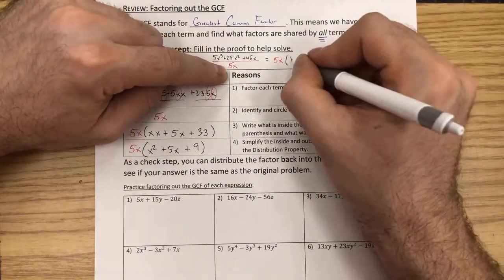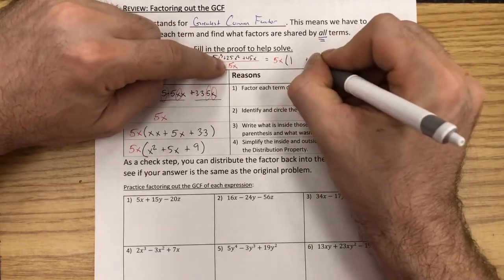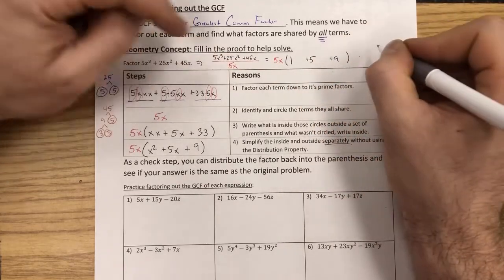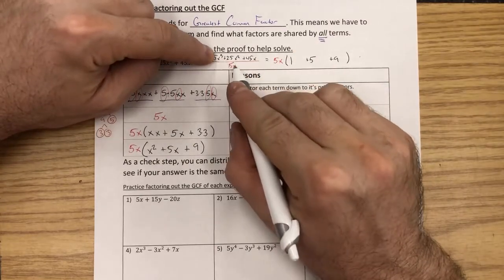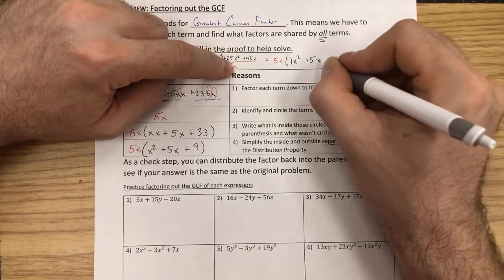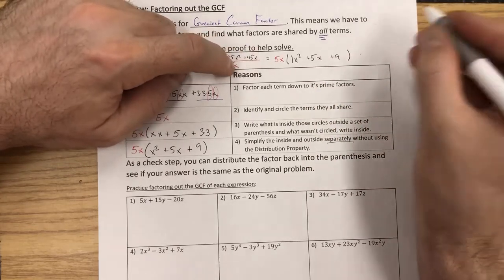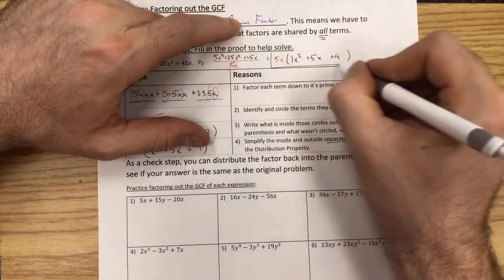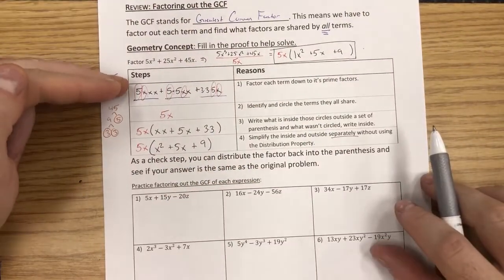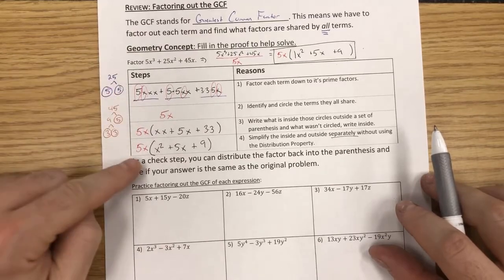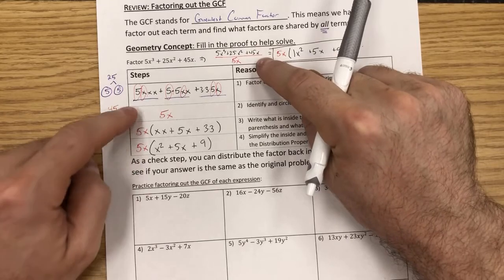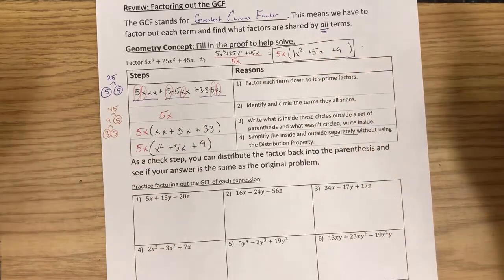5 divided by 5 is 1. 25 divided by 5 is 5. 45 divided by 5 is 9. And then we get rid of the x's. 3 x's divide out 1, leaving 2. 2 x's divide out 1, leaving 1. 1 x divides out 1, leaving nothing. And you'll get something that looks like this. This is typically the way it's shown, but this is explaining where that answer comes from. We're dividing out the biggest thing we can by doing this process.